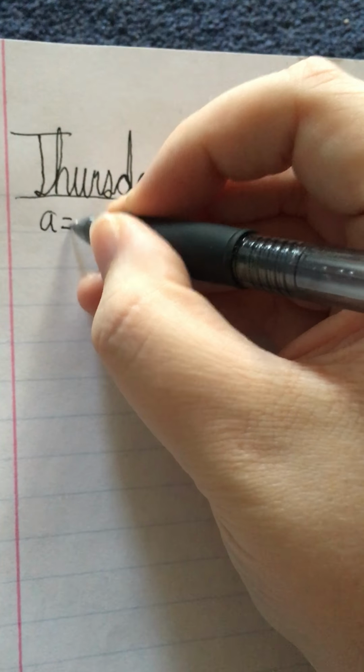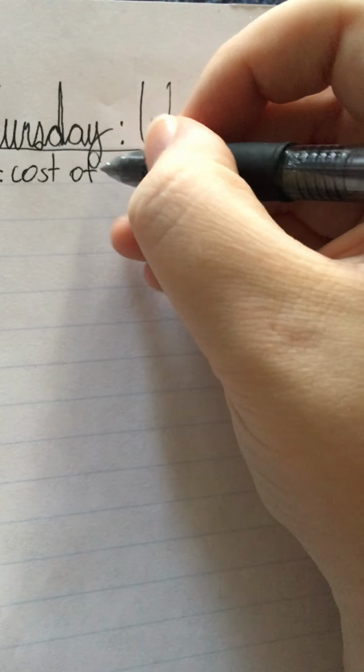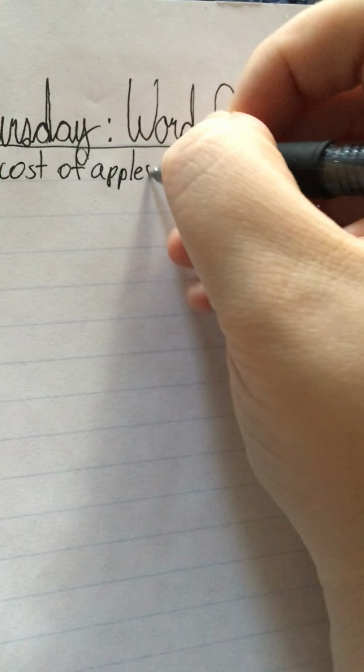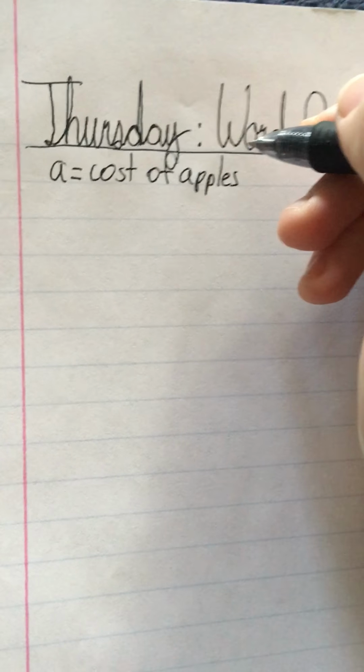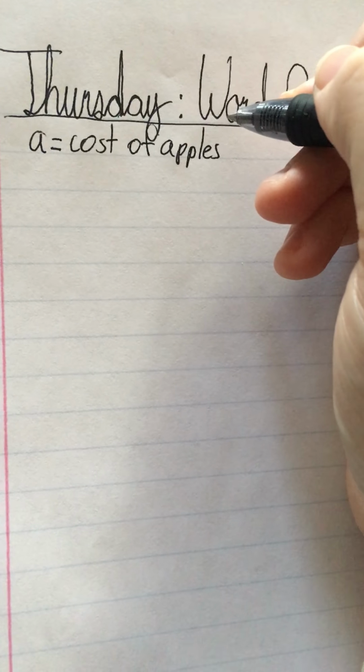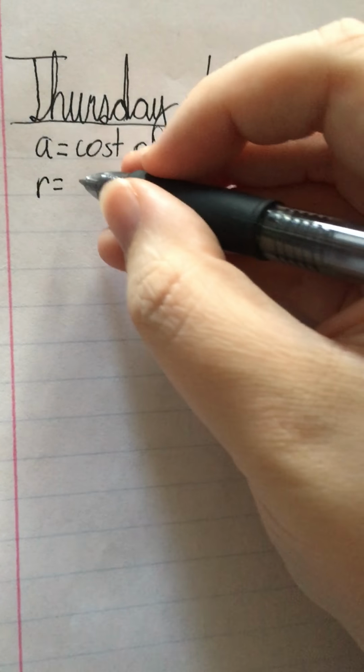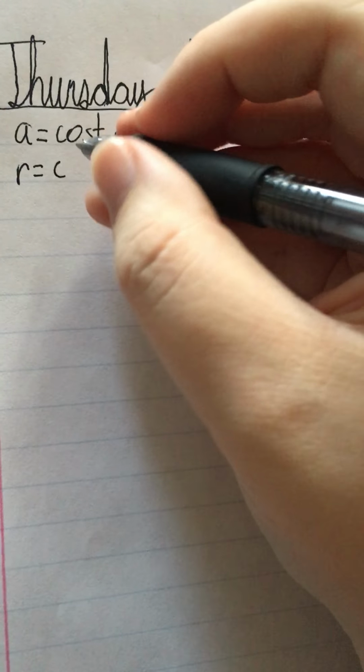So, our first step for word problems is we should set our variables. So, what I did was I put A is the cost of the apples. Now, putting an O for oranges would make sense, but my O's I will so get confused with zeros. So I put R as the cost of oranges because R is the next letter in oranges.